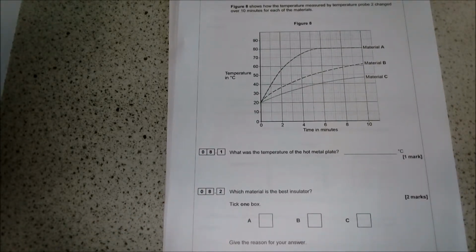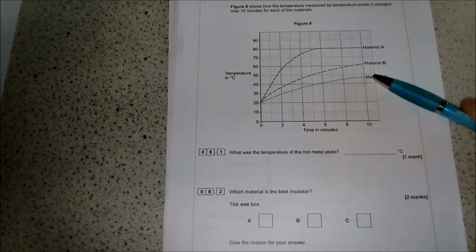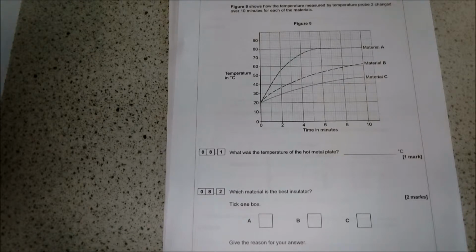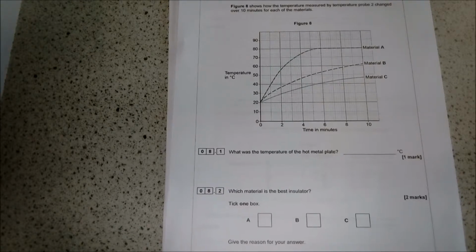8.2, which material is the best insulator? The best insulator will be the one that allows the least heat through. So, material C. The reason is that it had the lowest temperature at the end, so it must have allowed the least amount of heat through.